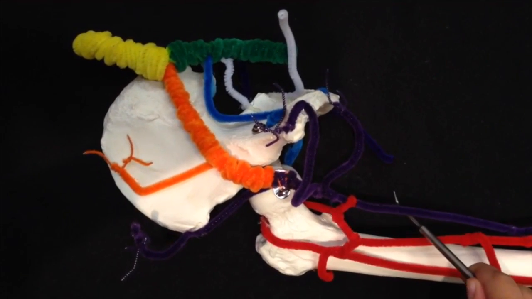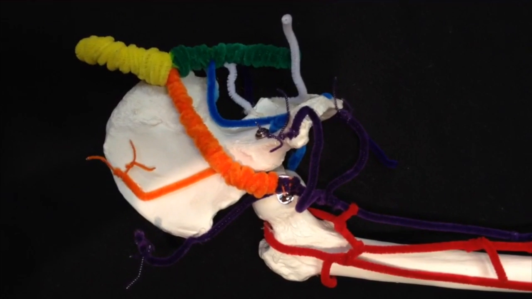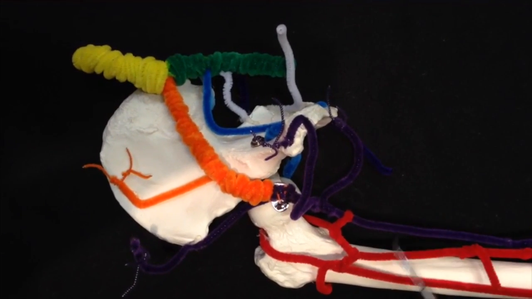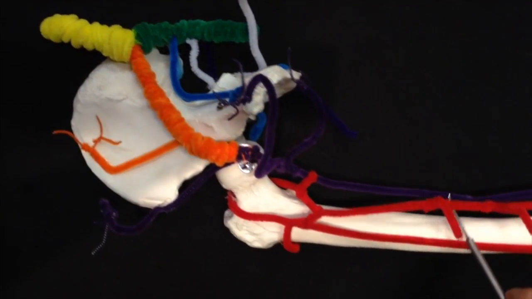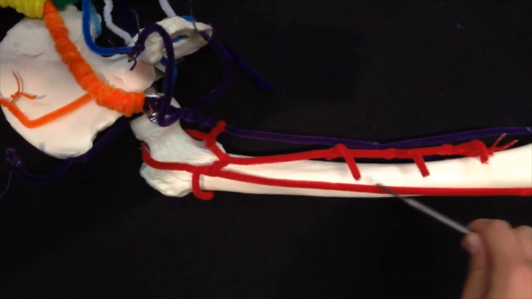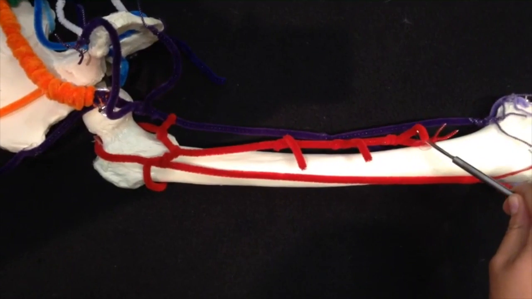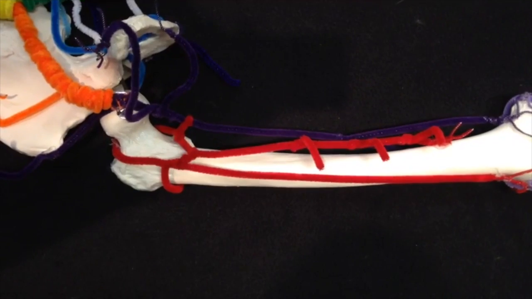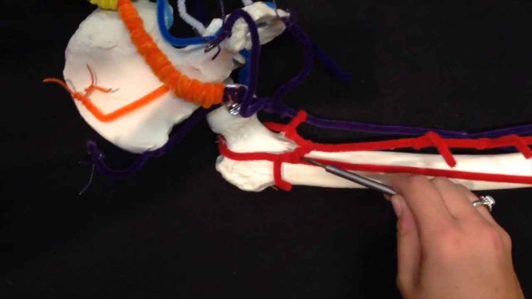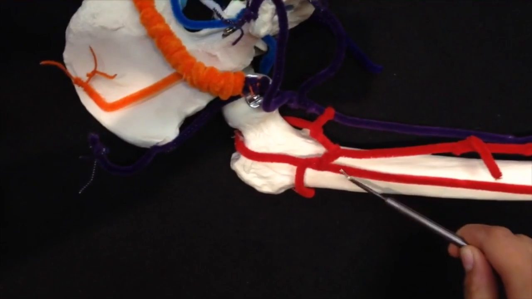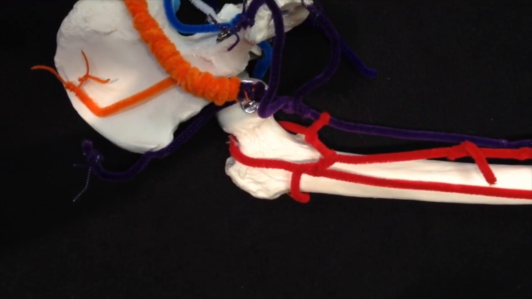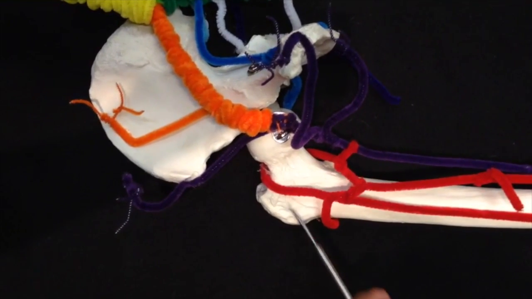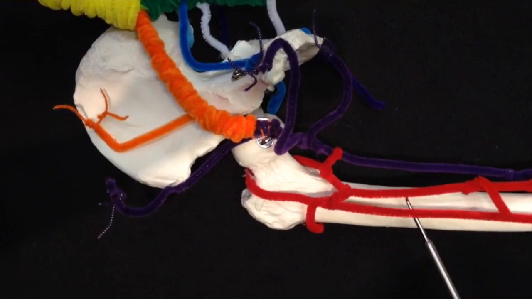The profunda femoris artery arises from the posterior lateral aspect of the femoral artery. It travels posteriorly and distally, giving off three main branches. Perforating branches consist of 3 or 4 arteries that perforate, contributing to the supply of the muscles in the medial and posterior thigh. Lateral femoral circumflex artery wraps around the anterior lateral side of the femur, supplying some of the muscles in the lateral side of the thigh, giving off 3 branches: the ascending, transverse, and descending branches.